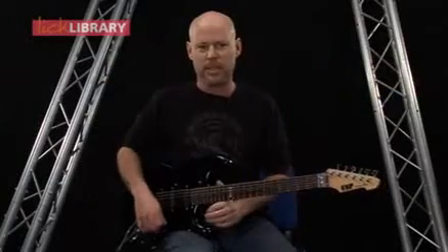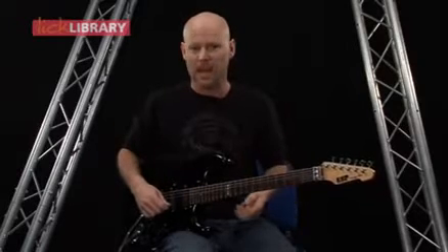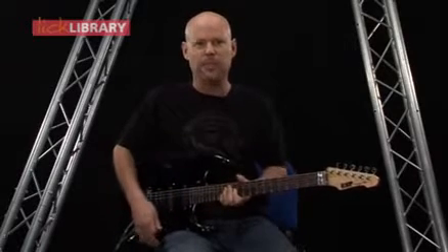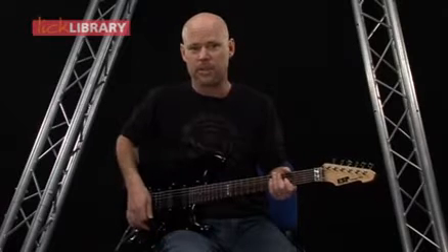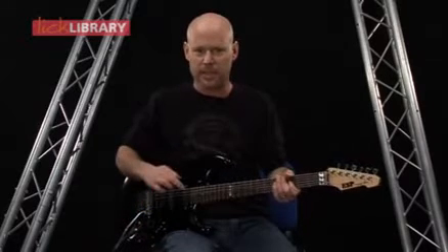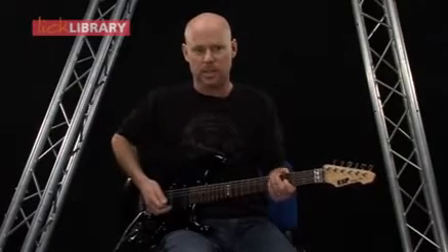All right, so let's break this down. This is in the key of G major. I'm starting off with half notes. The first note is B, 4th fret of the G string. So I sustain that for 2 beats. Then I'm going to play the note A on the 2nd fret of the G string for 2 beats. So the first measure sounds like this.